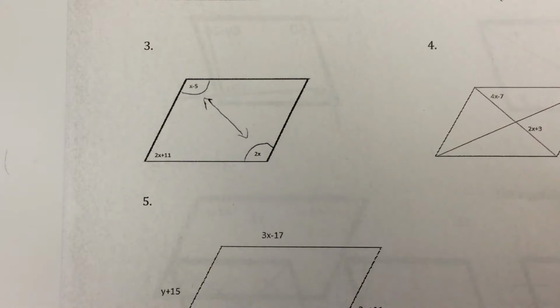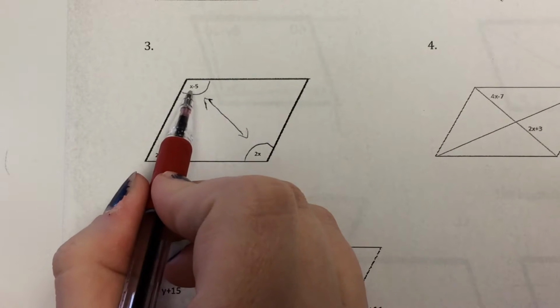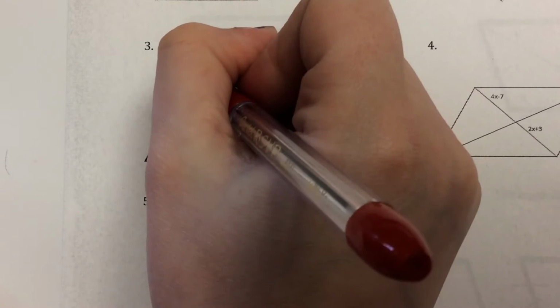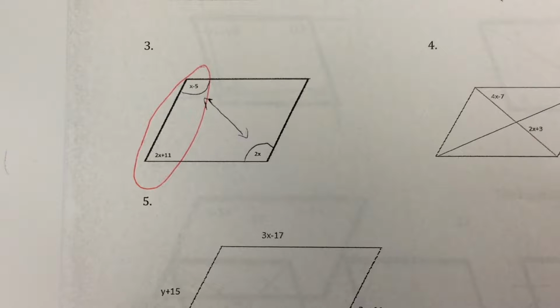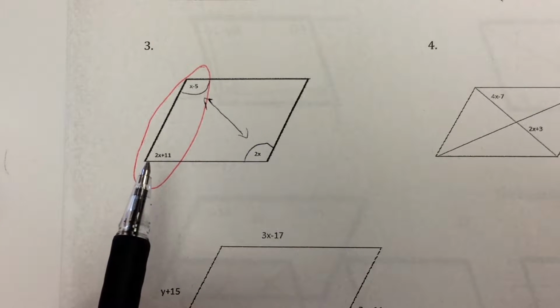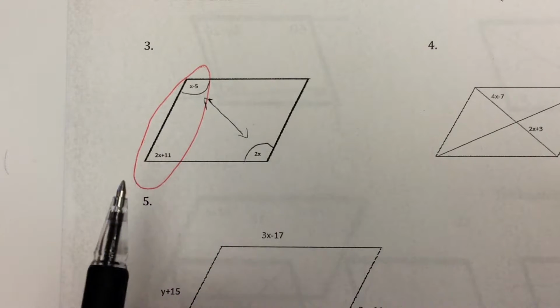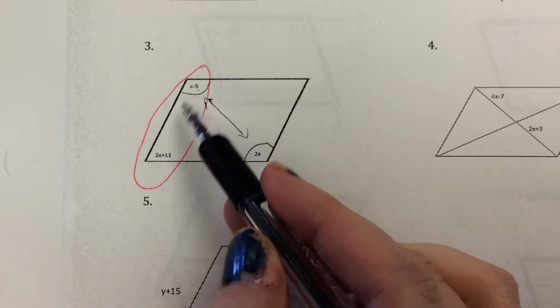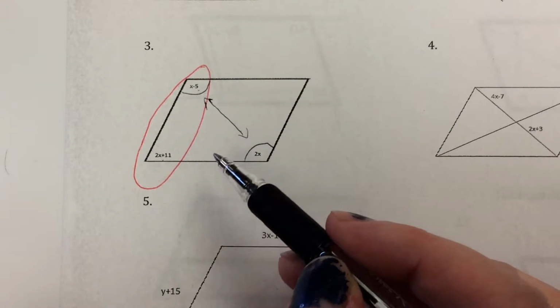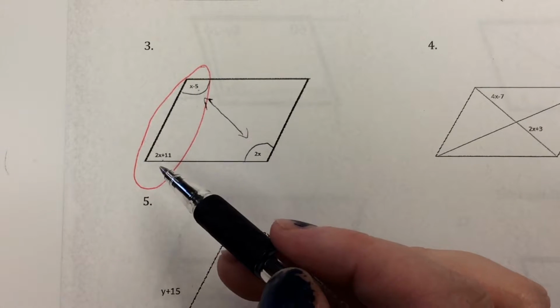Or the other way that you can handle this is, let me grab a different color. This angle and this angle are consecutive, meaning that they're on the same line, they're on the same side together, and consecutive angles are equal to 180. So to solve it this way, you would add this angle to this angle and set it equal to 180, and that way you could solve for x.